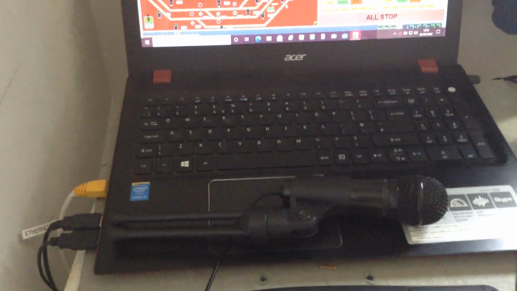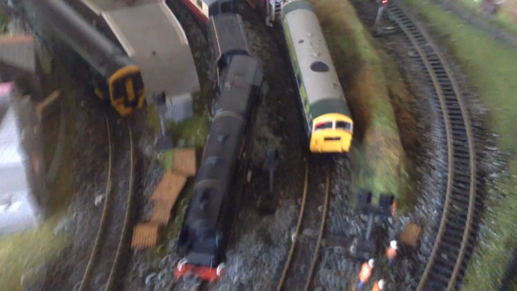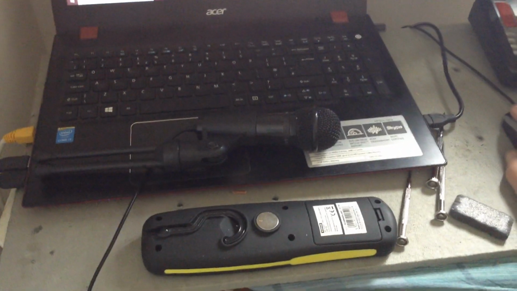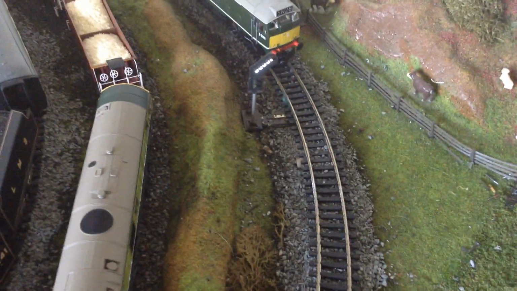But because it's still on red, I'll now change the signal to green. Wait a minute, wrong one. Let's do it again. There you go, there's the router on. And that's how that works.